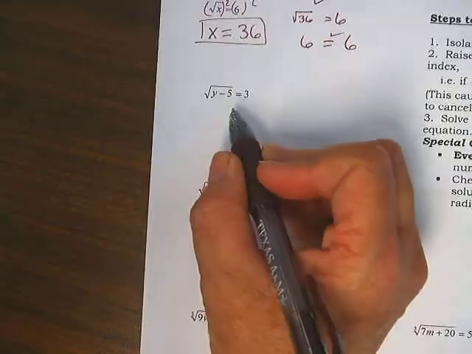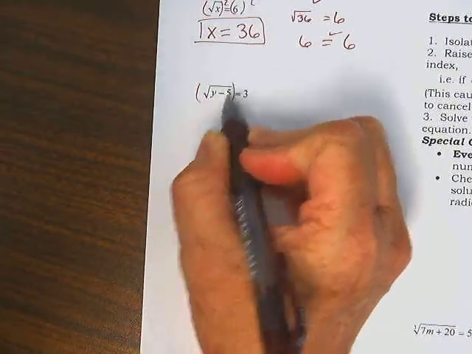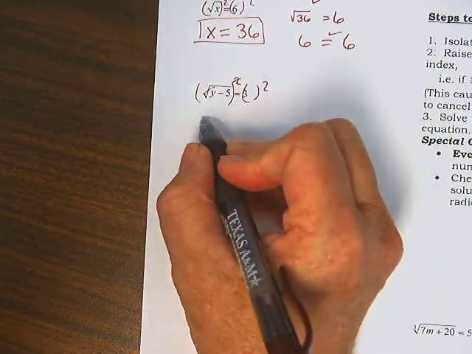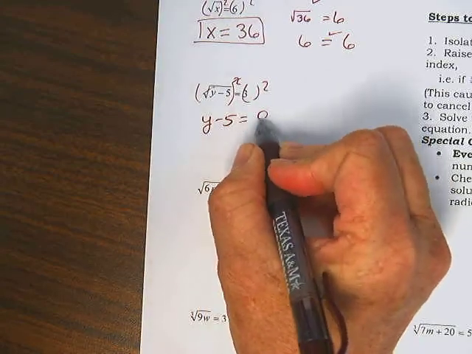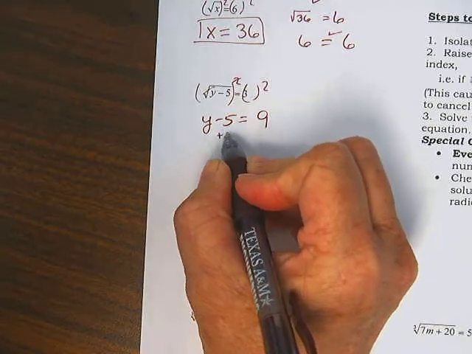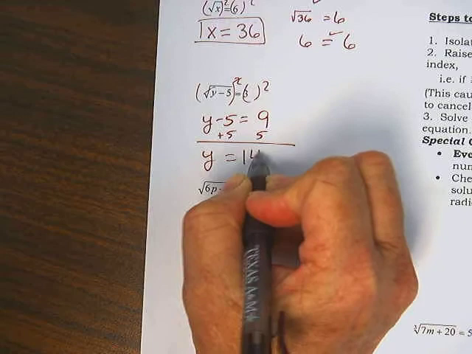Okay. Second one, radical is already by itself and it's to the 1/2 power, so we square it. Those will cancel, giving us y minus 5 equals 3 squared is 9. Now to solve this, we have to add 5 to both sides, and we have y is equal to 14.